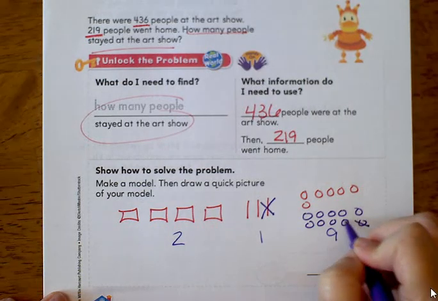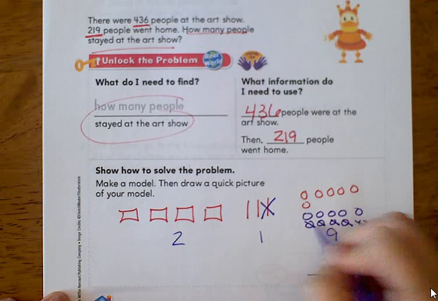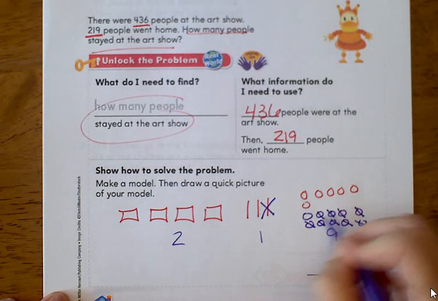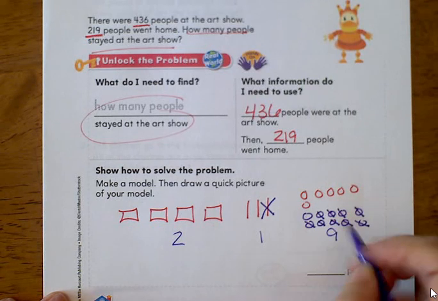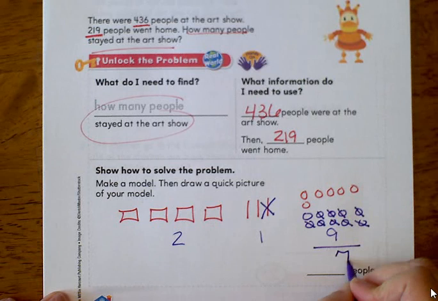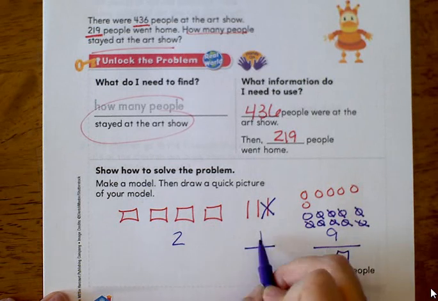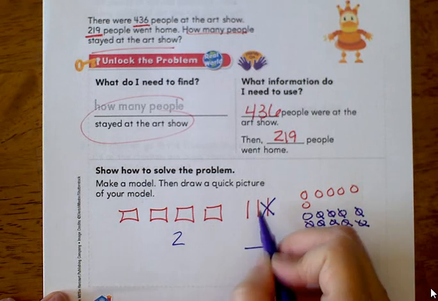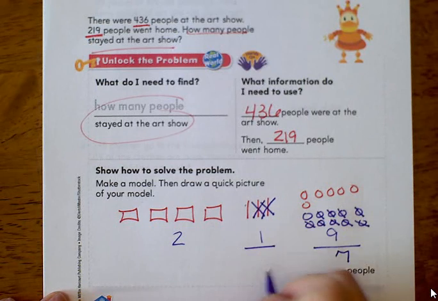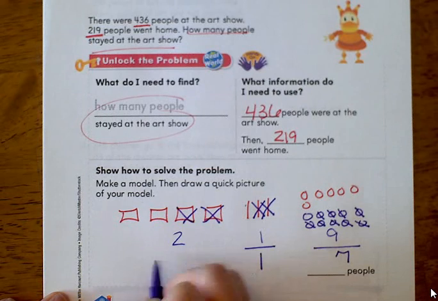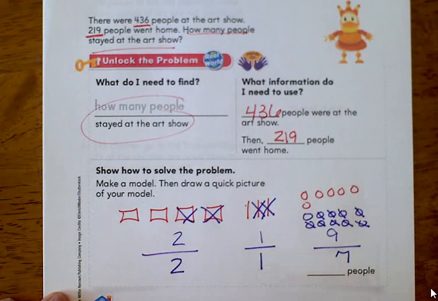1, 2, 3, 4, 5, 6, 7, 8, 9. And what does that leave me? 5, 6, 7. So that leaves me with 7. So now I'm going to take this 1, this 10, so it's a 1, from here, and that leaves one group of 10. And I'm going to take these 200 from here, and that leaves me 200.